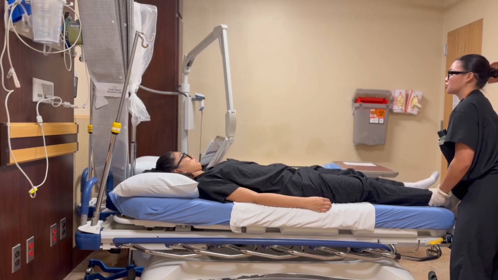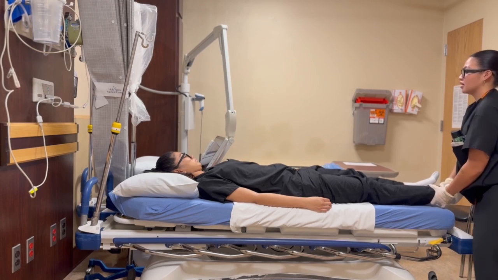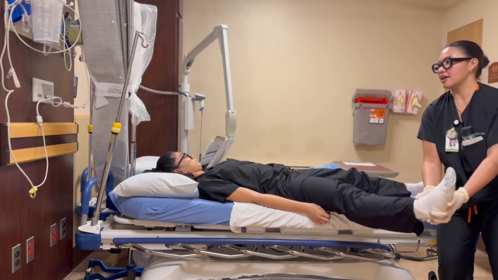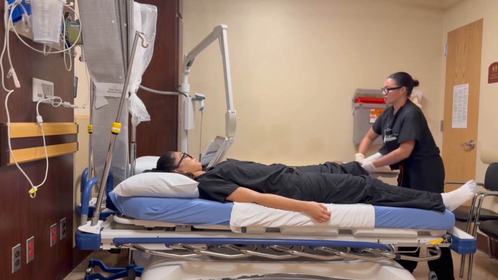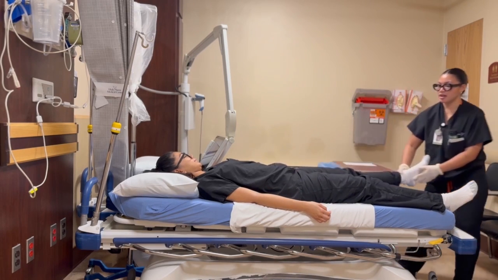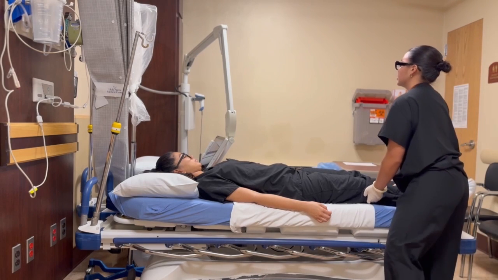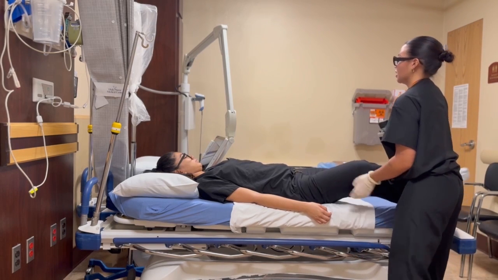Keep your legs nice and straight. We're going to lift it out. Okay. And in. Any pain or discomfort? Nope. And here? Nope. Any pain? Great. Okay. We're going to do the same thing, but now I'm going to hold.